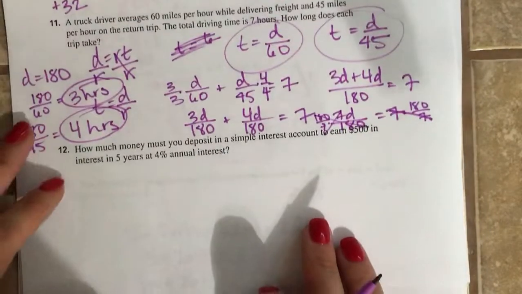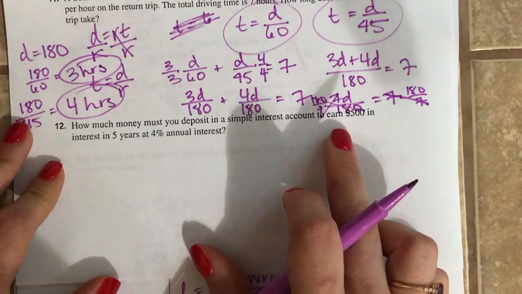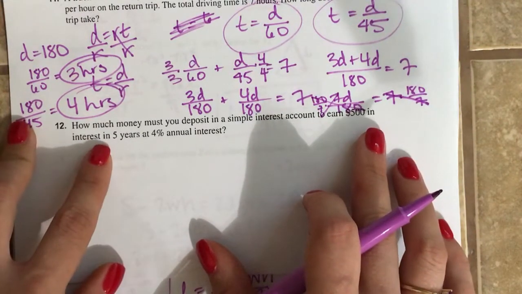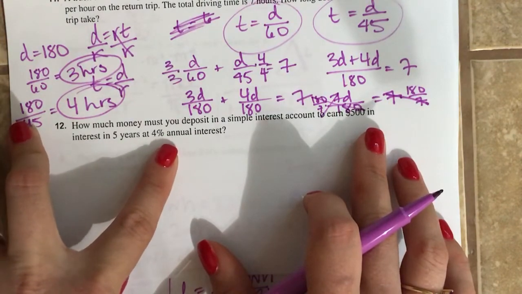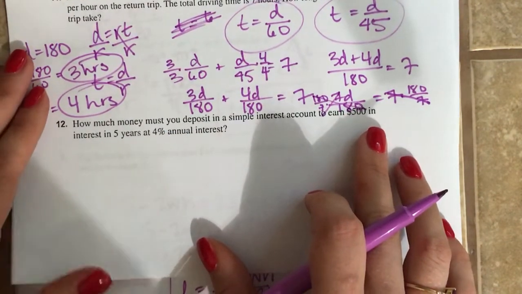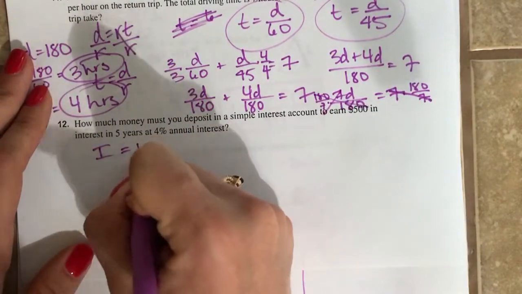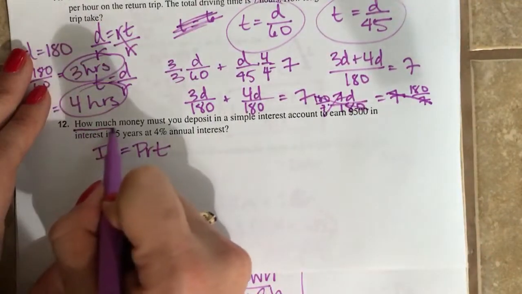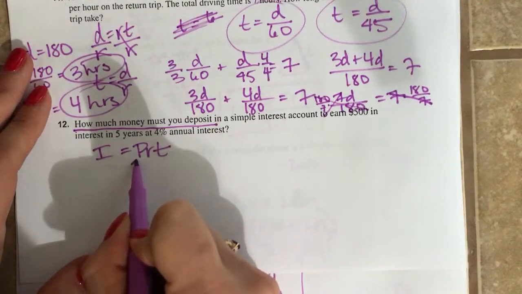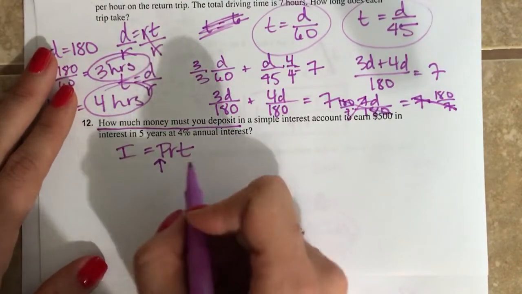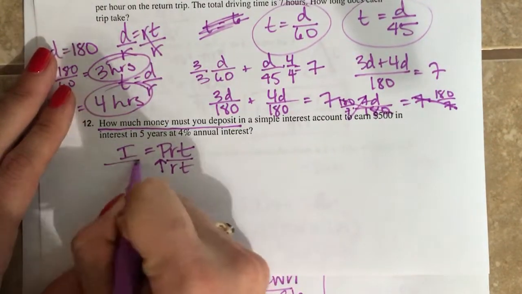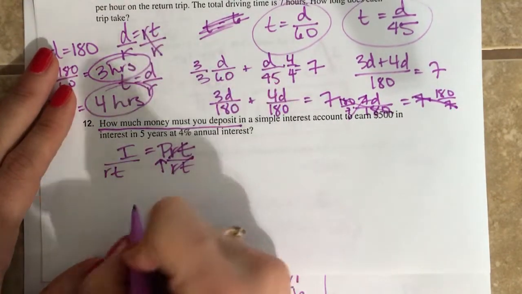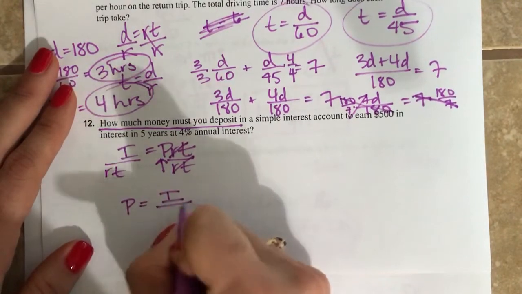Number 12. How much money must you deposit in a simple interest account to earn $500 in interest in 5 years at 4% annual interest? All right, so we take our formula and we are looking for how much money we should deposit. Okay, so that's your principal. So we need to solve for P. So I'm going to divide both sides by RT. So then that cancels that. So now I have P equals I over RT.